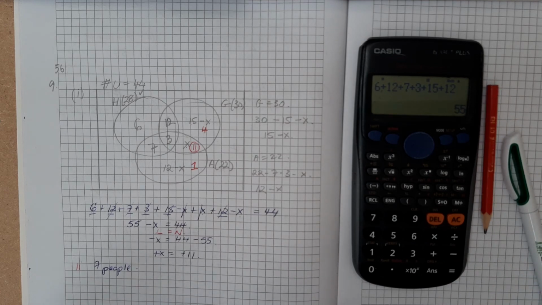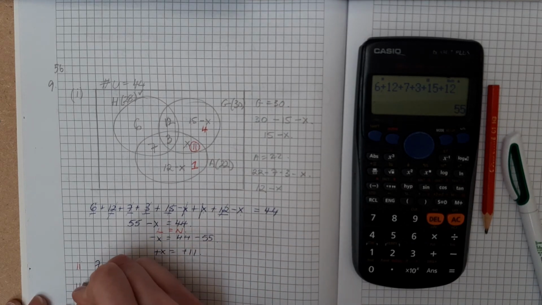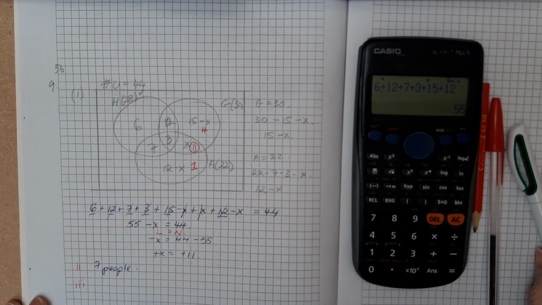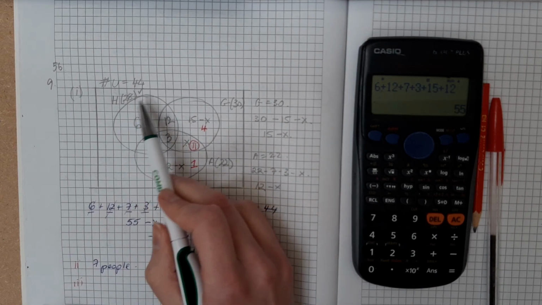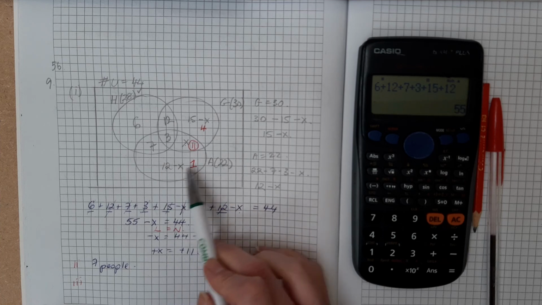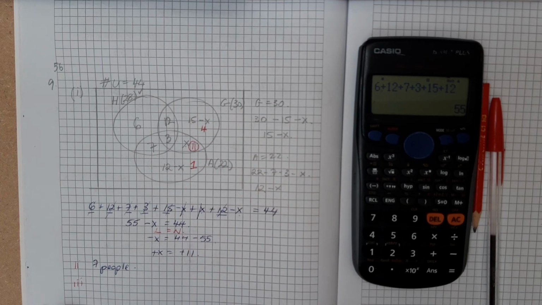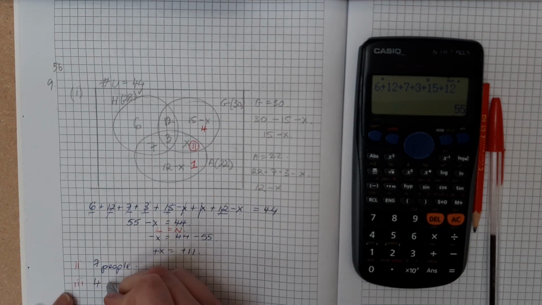And finally, the last part of the question is find the number of students who studied geography only. So these are the onlys. 6 only studied history, 1 only studied art, but 4 only studied geography.